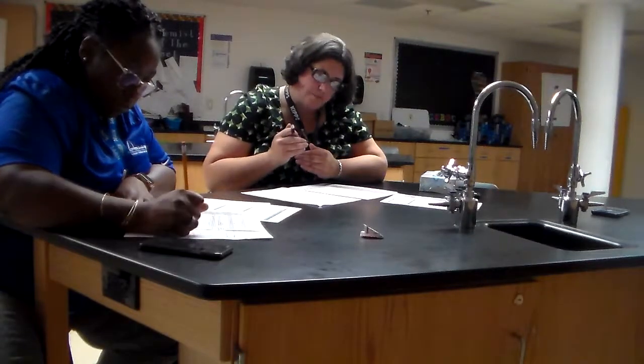Okay, so what they need to be able to note is that the time it took for the whole tablet to dissolve was longer than the time it took for the little pieces to dissolve, and relate that to surface area. And then they need to be able to note that the time it took for the tablet to dissolve in warm water was faster than the time it took for the tablet to dissolve in the cold water.